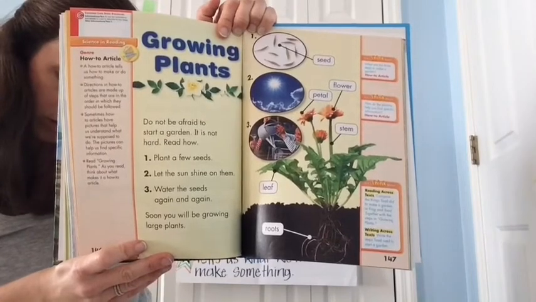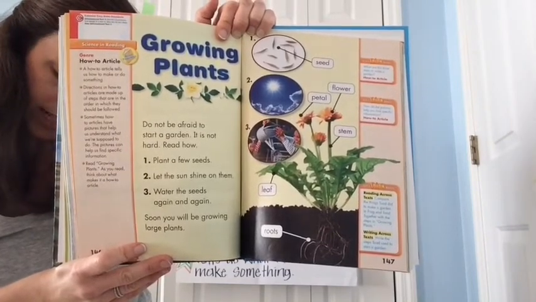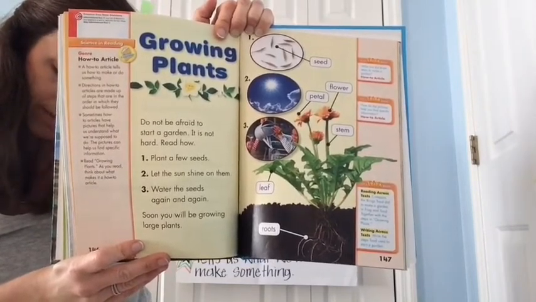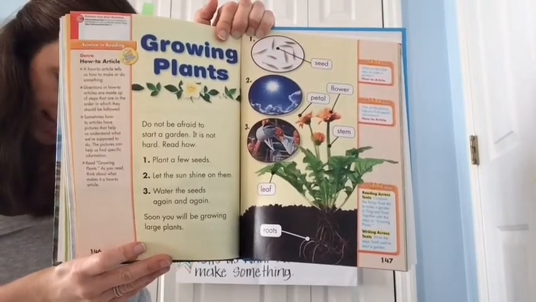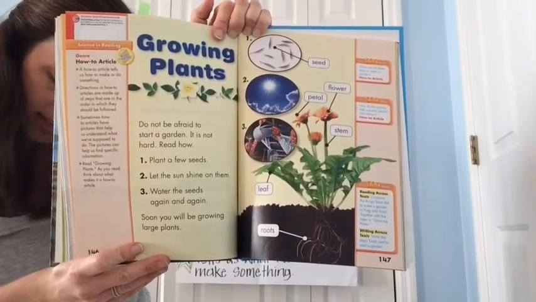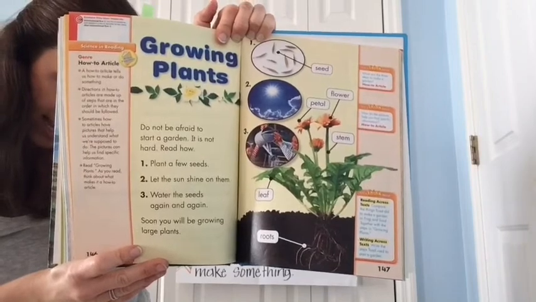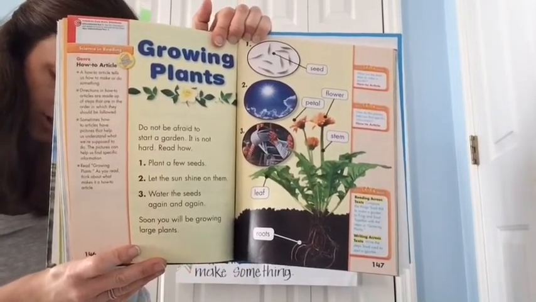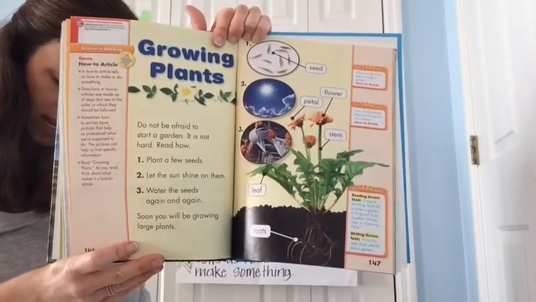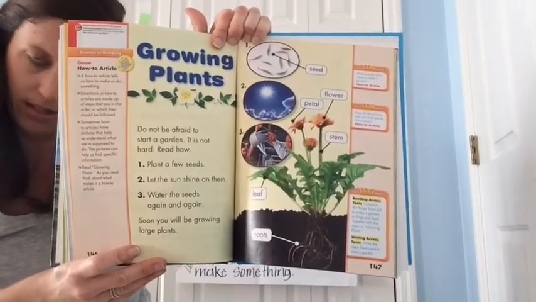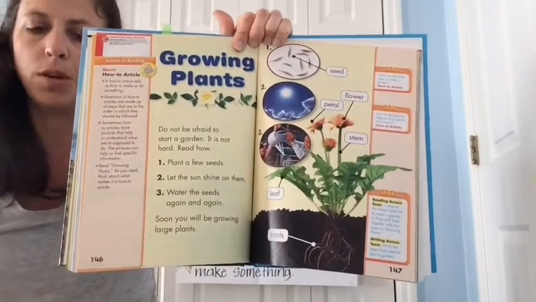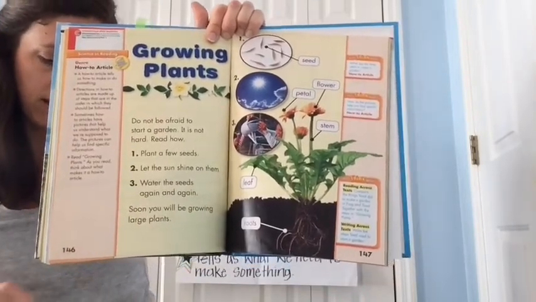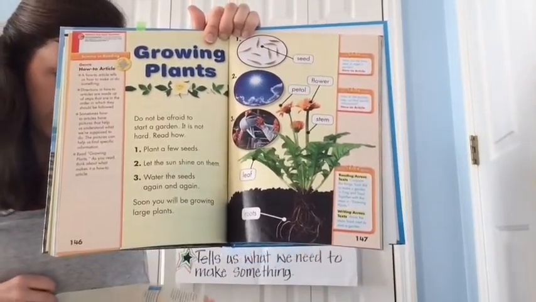Good readers look for clues about the author's purpose for writing. As I read Growing Plants, I see directions that tell me how to grow plants. I also see pictures that give me more clues about how to grow plants. I think the author's purpose for writing this article is to teach readers how to grow plants. So, the author's purpose is to inform. It's giving us information about how to grow plants.